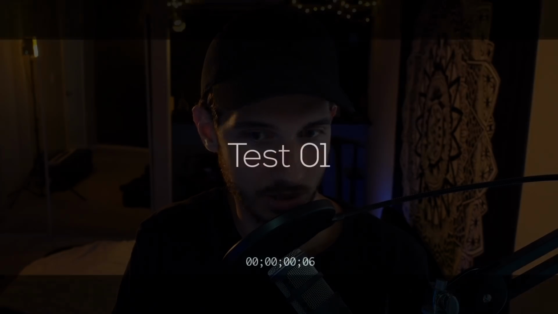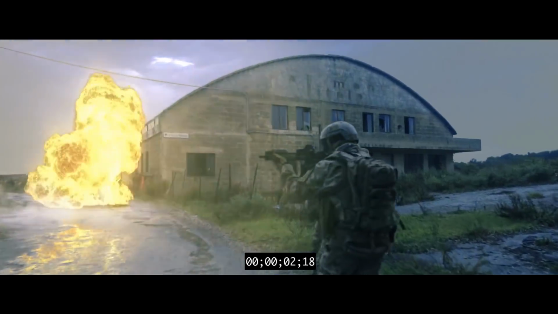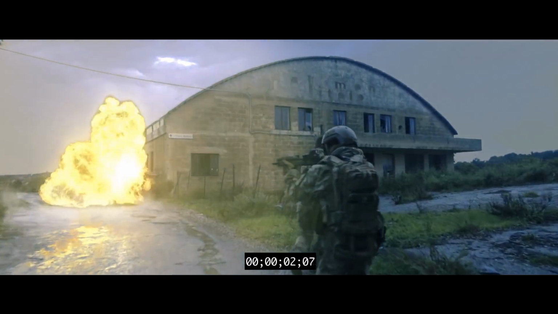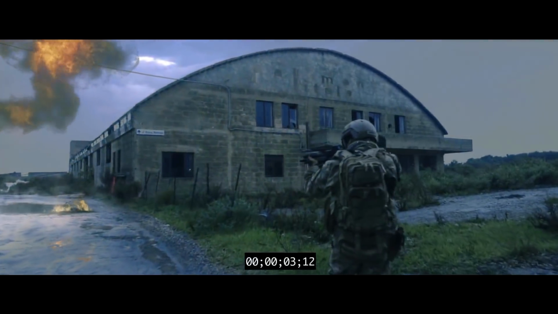Okay, so again, not a big deal. Let me see if I can show you that again and still talk about it. Yeah, there we go. You can still hear me, right? So you can see that there's just a few things going on. I was able to create the reflection in the water puddles on the bottom.